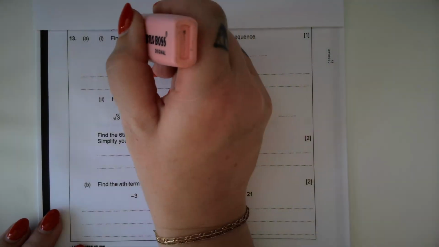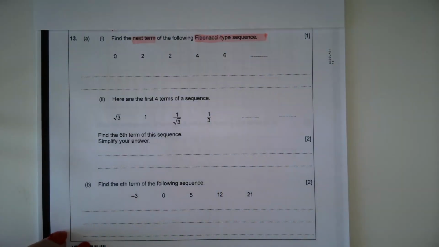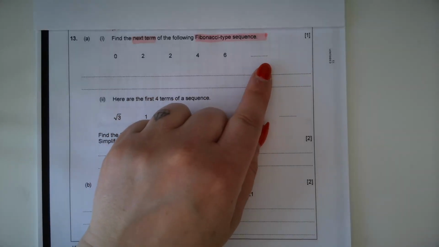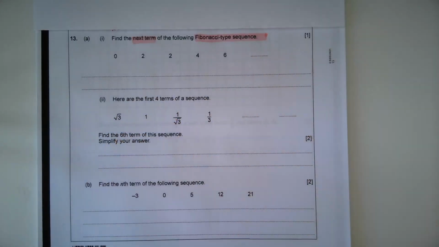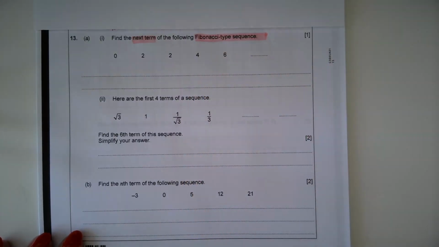13a, find the next term of the following Fibonacci type sequence. So we've got a sequence here, 0, 2, 2, 4, 6, and it wants the next term. Now the important thing to note here is it tells us it's a Fibonacci type sequence. So it's one of the special sequences that we need to know about. So to generate a Fibonacci type sequence, you add the previous 2 terms together to get the next term.